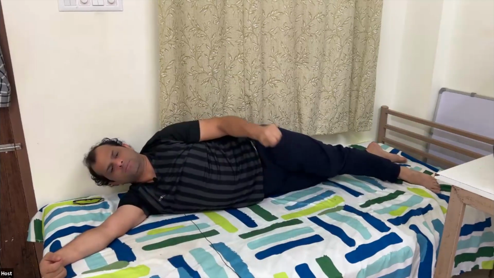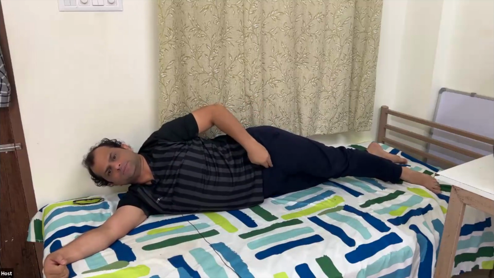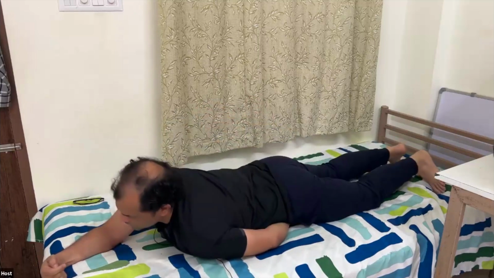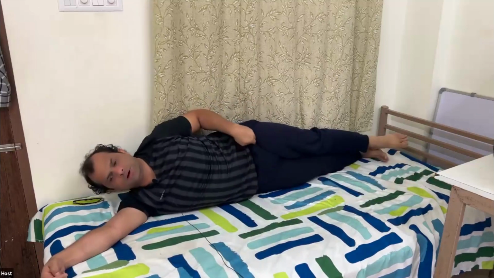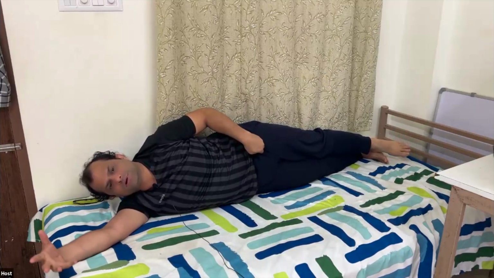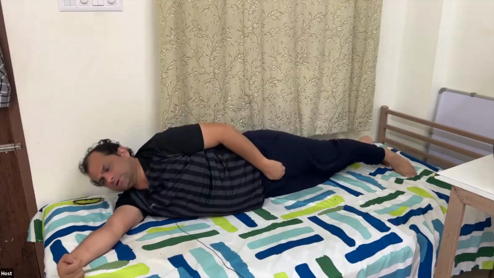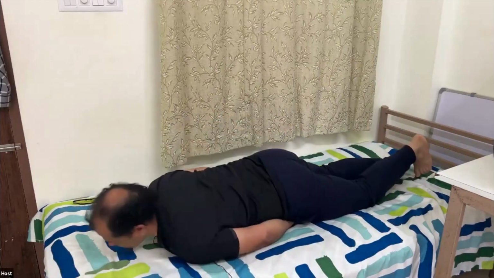So making the fist and keeping under the groin. The very good point. In the Jinsen Jutsu, this point is called the laughter point. Who is making your heart in very good condition? So keeping your both hands here.